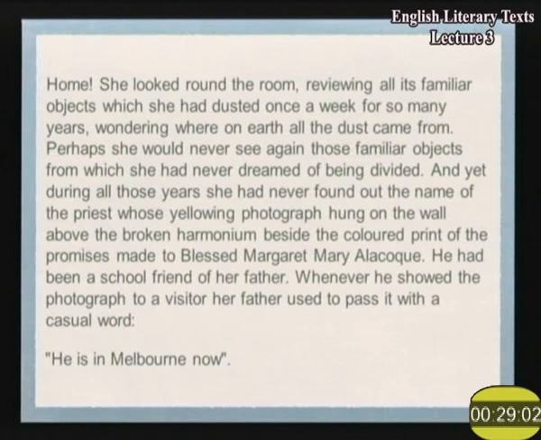So this paragraph starts with the word home, and she starts describing what home is. And home is apparently a mixture of different things. Let's try to understand what these things are and whether they are loved or hated things, things that she is happy to leave or sad to leave.